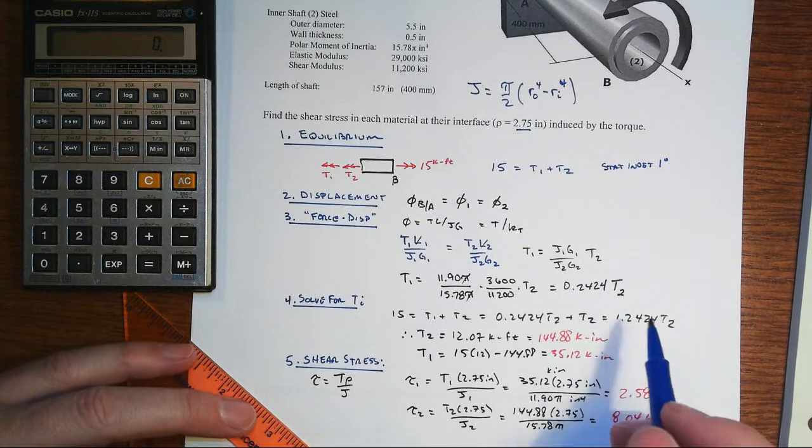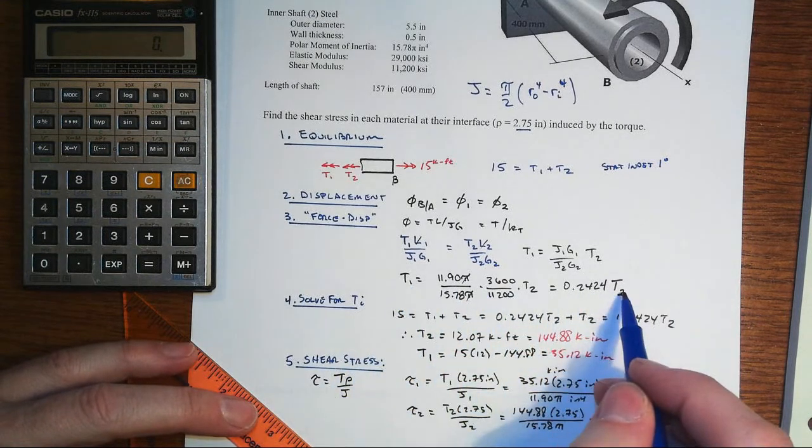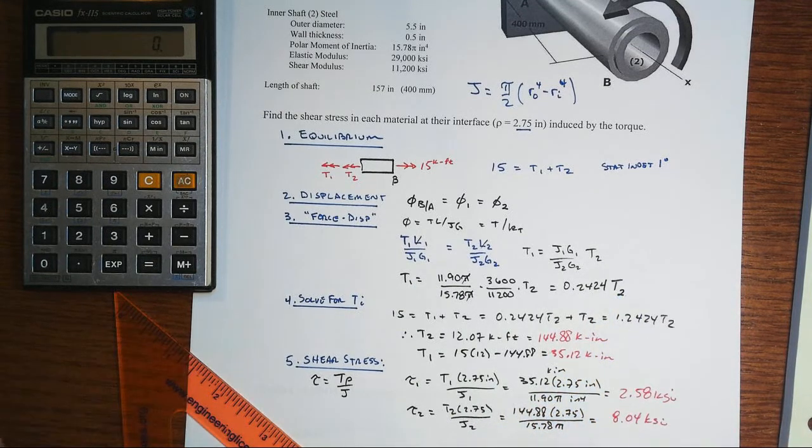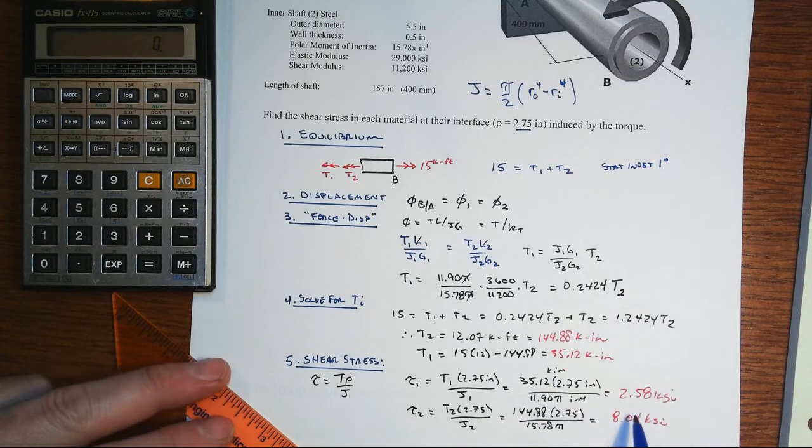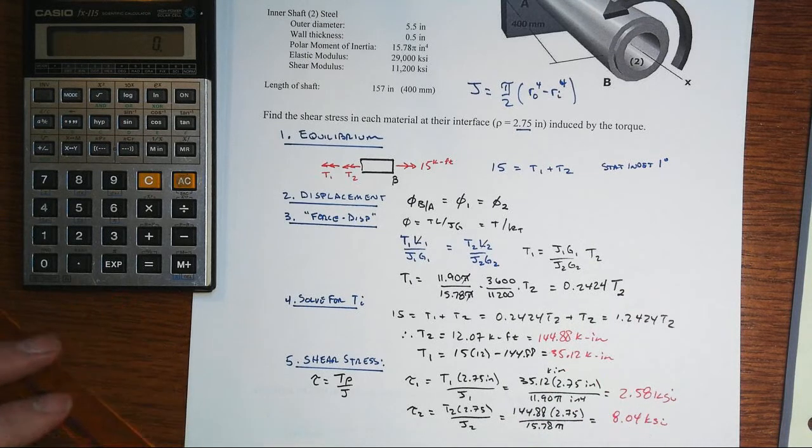And so that's why you see that T1, the outer torque, is much smaller, a quarter of the inner one, because of that relative stiffness. And that contributes significantly to why you have this much larger shear stress in the inner material than you do in the outer material.